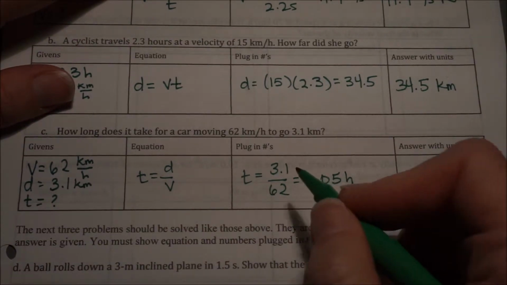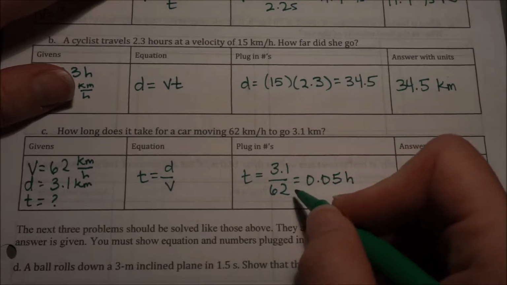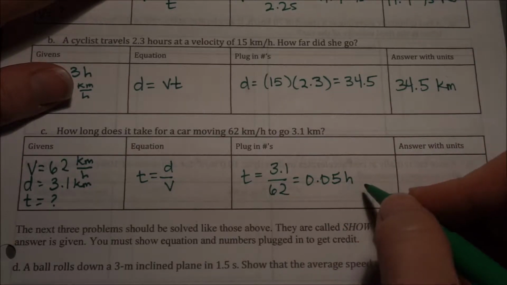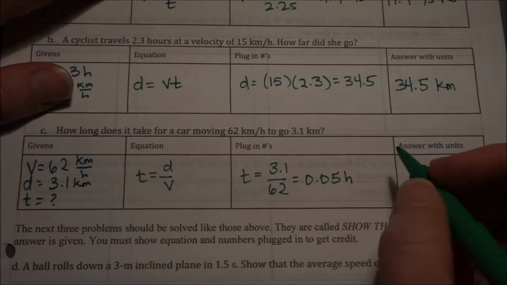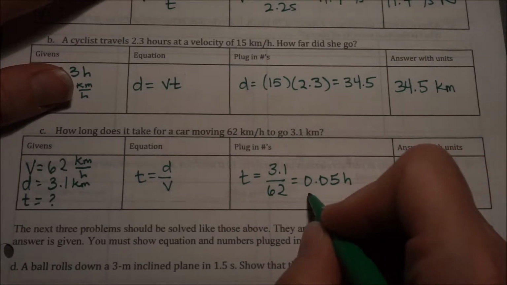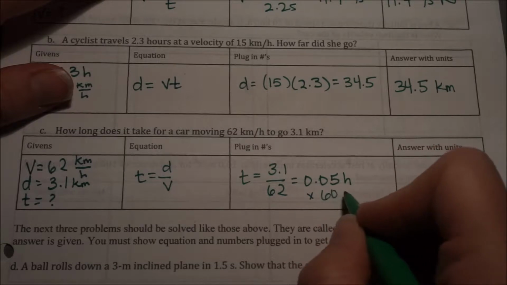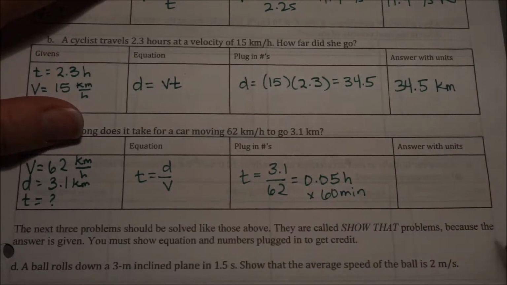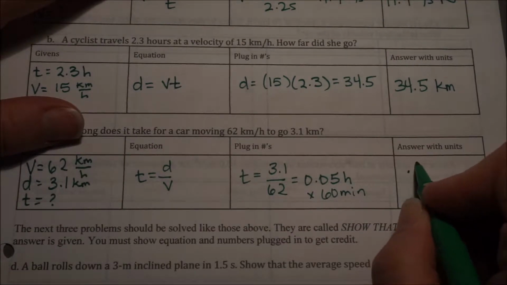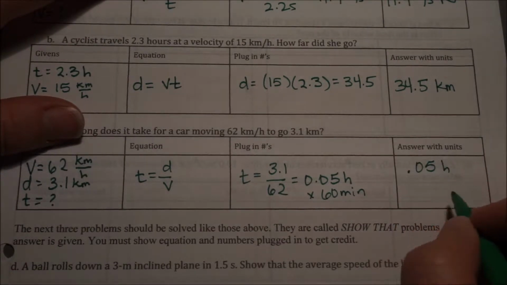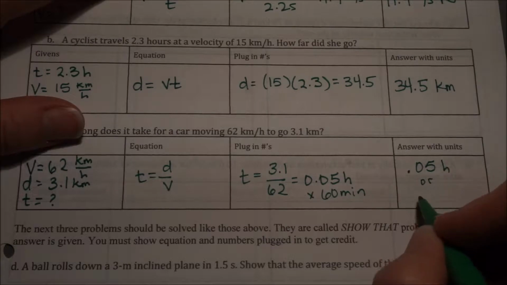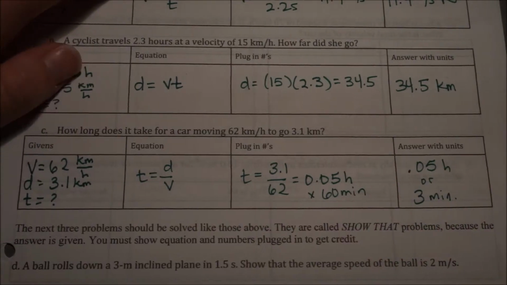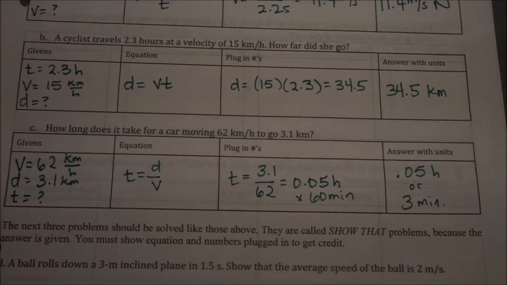So if we take 3.1 kilometers and we divide it by 62 kilometers per hour, we get 0.05 hours. That's kind of a weird measurement of time. If you want to put that in something more recognizable, you could multiply it to get minutes, because there's 60 minutes in an hour. So I would accept either answer, 0.05 hours or 3 minutes. 3 minutes is what you get if you take 0.05 times 60.